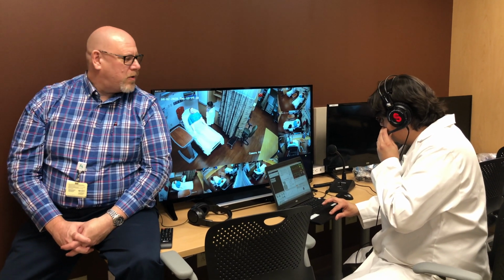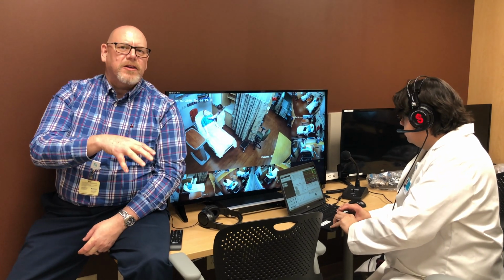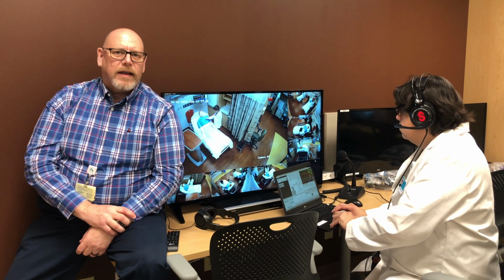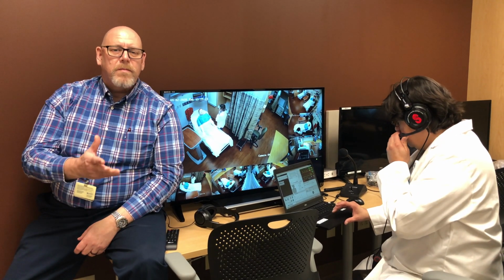Here we are in the control room. This is where the instructors go to observe what happens in the patient care area. As you can see, our instructor has on a gaming headset, and everything the instructor says comes through the mannequin.